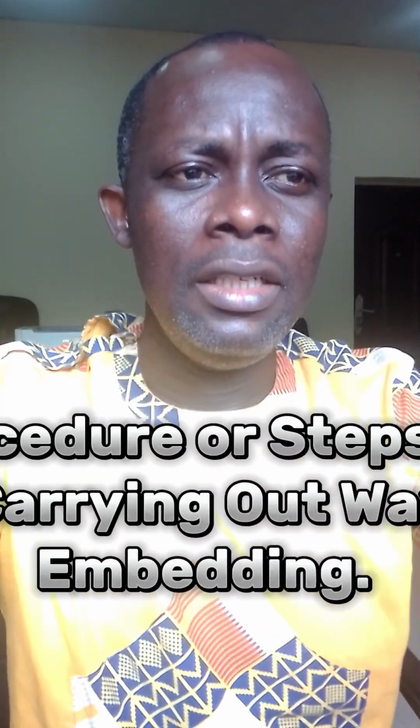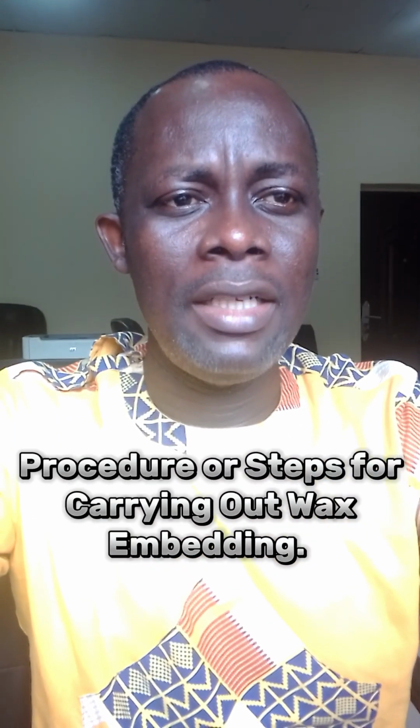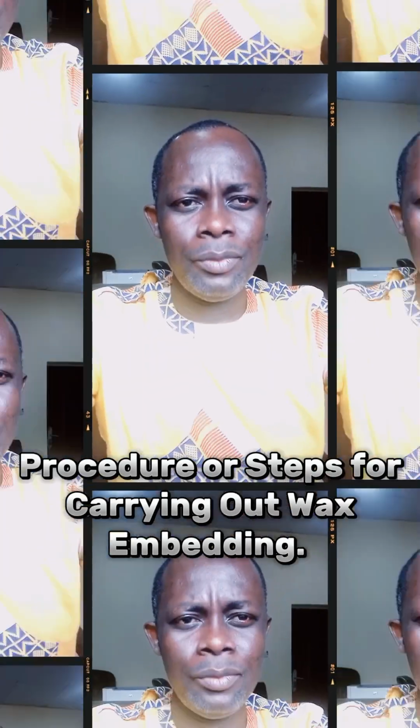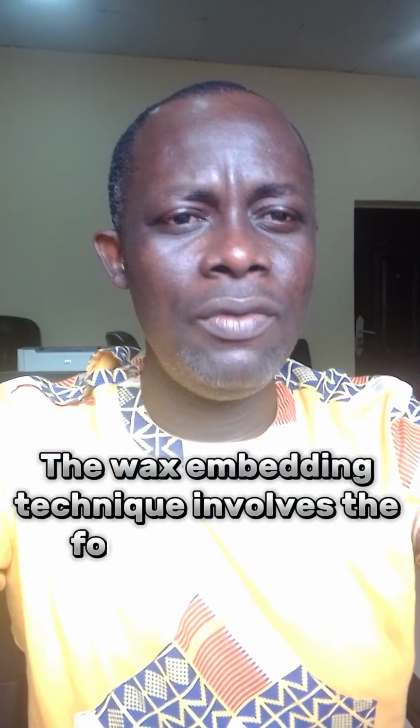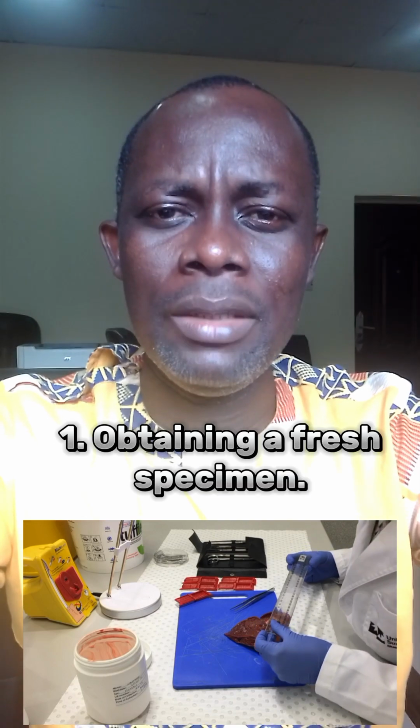Next, we want to look at the procedure or the steps for carrying out the wax embedding. The wax embedding technique involves the following steps. 1. Obtain a fresh specimen, and this involves the collection of plant or animal material. It could also be parts of animals or even humans, like the heart, the liver, the lungs, and even ovaries of females and other parts that are cut off during surgeries.